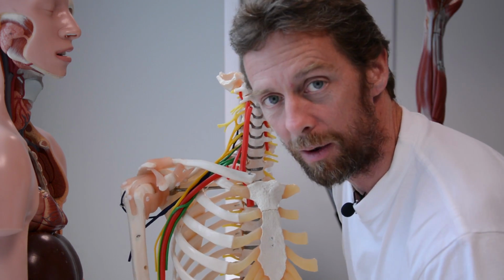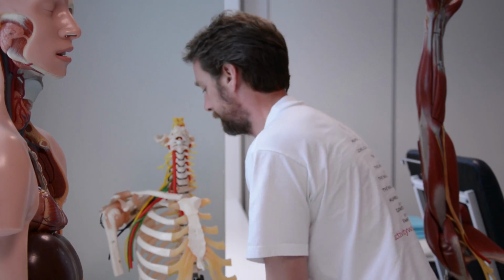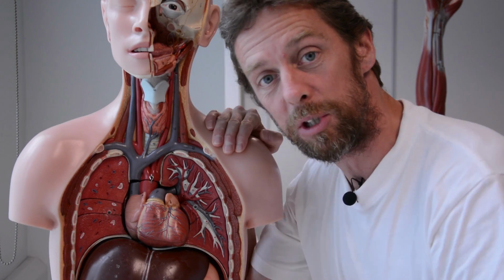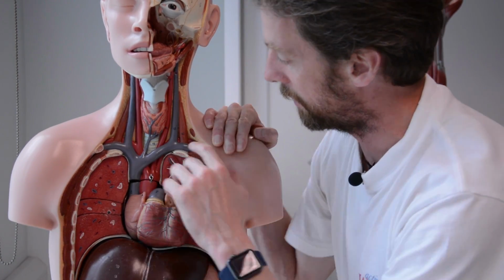Oh look, see, can't get away from vertebrae. I've managed to sneak them in again after the last couple of weeks.